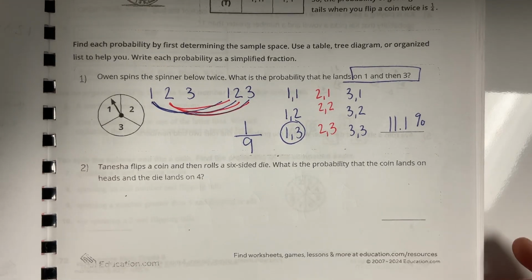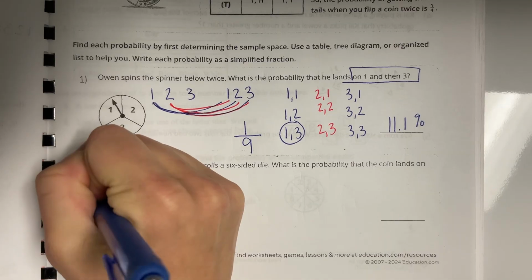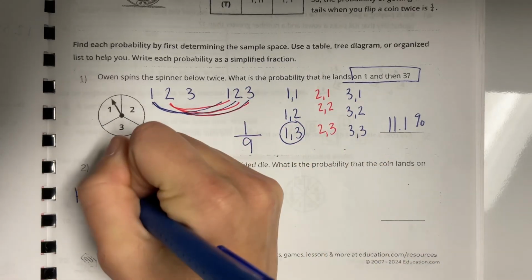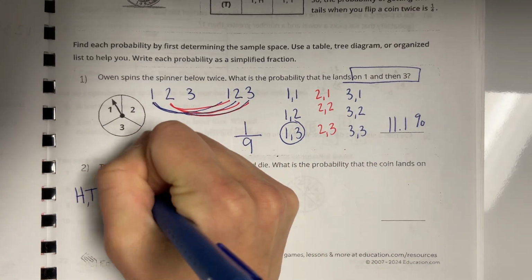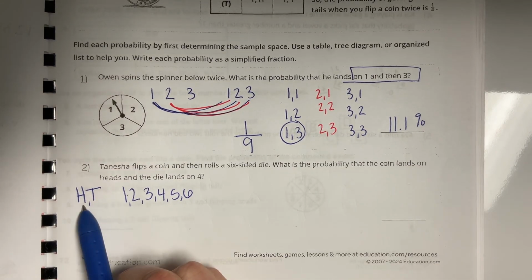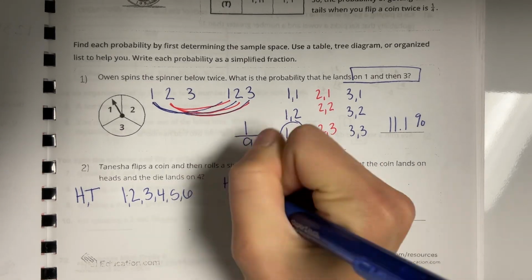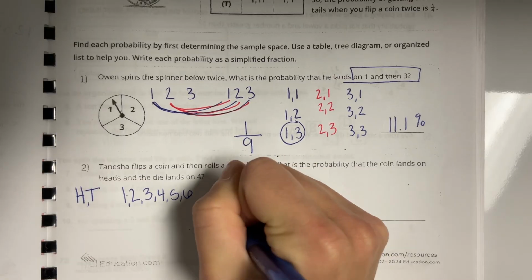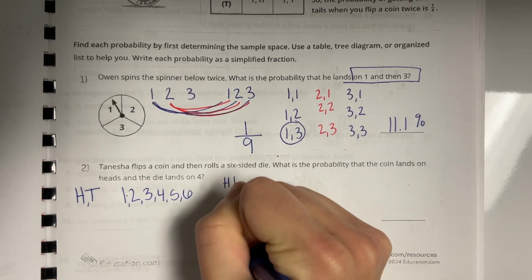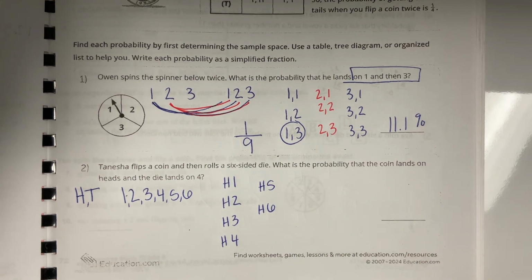Number 2, Tanisha flips a coin and then rolls a 6-sided die. What is the probability that the coin lands on heads and the die lands on 4? So flipping a coin gives us the values heads or tails. Rolling dice gives us the values 1 through 6. And so we match up the heads with all 6 numbers. So heads 1, heads 2, heads 3, heads 4, heads 5, and heads 6.